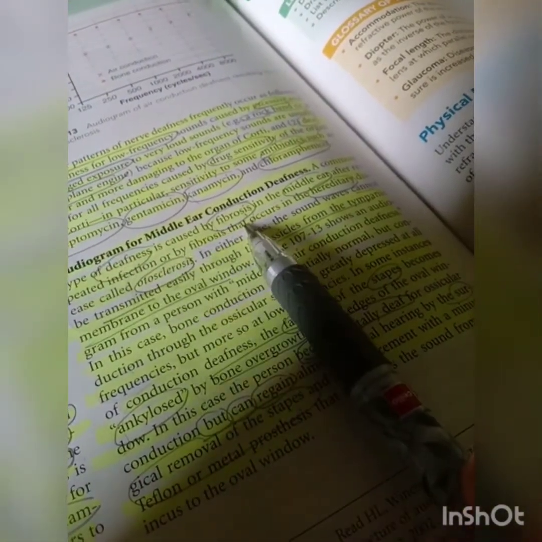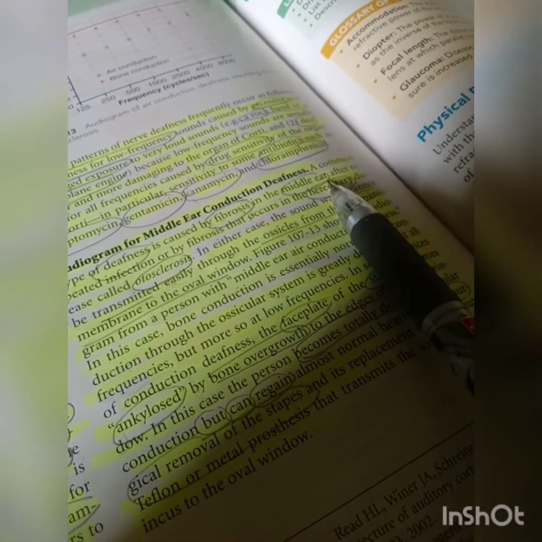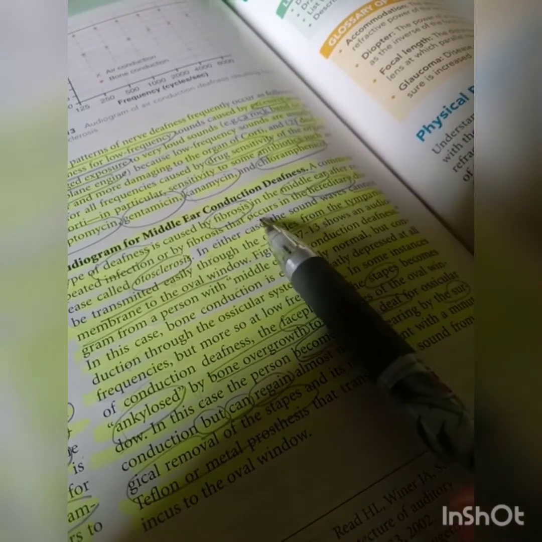And that, before fibrosis, it is in the middle ear. This is also because of fibrosis in the ear. It's all about hearing physiology.